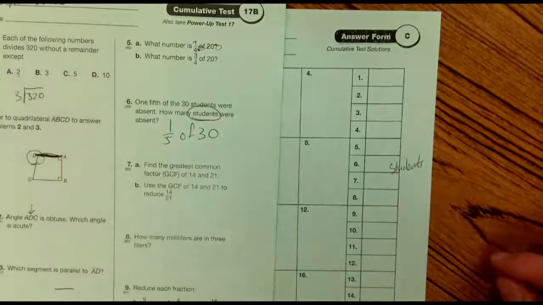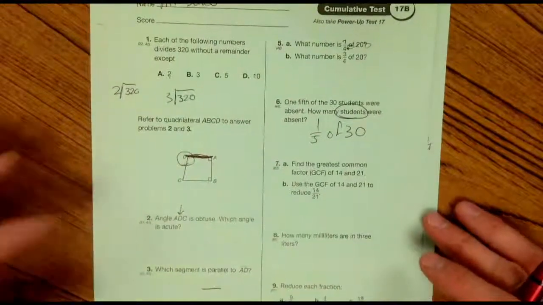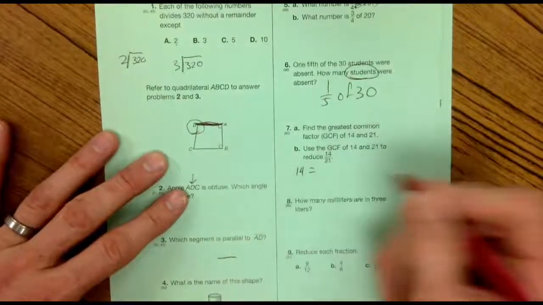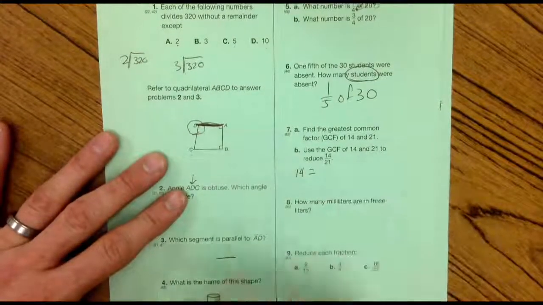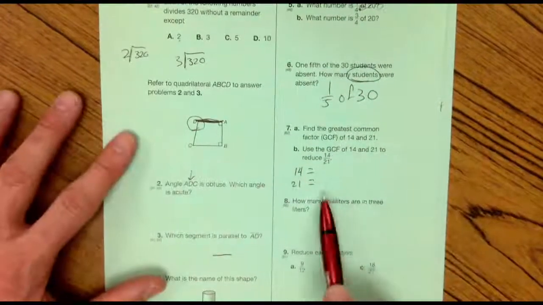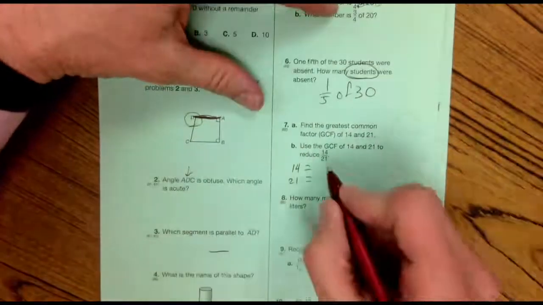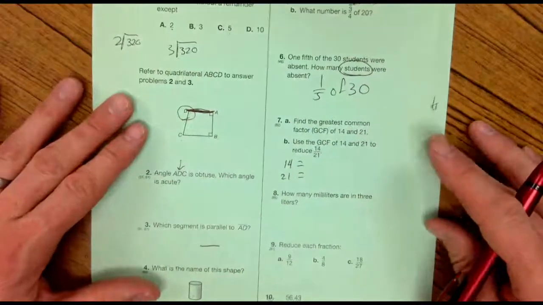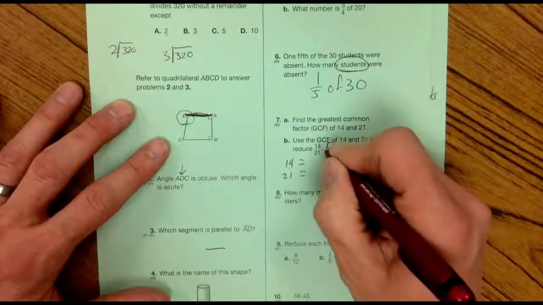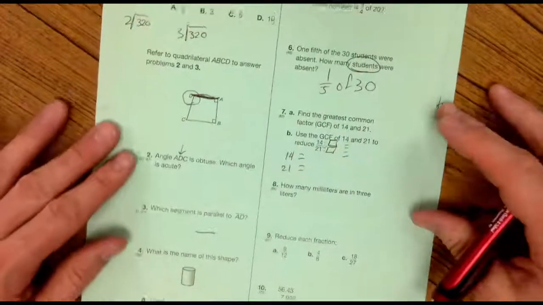Yes. Number 7. It says find the greatest common factor, the GCF, of 14 and 21. Remember, you're going to go 14 equals, and then you're going to write all the numbers multiplied together that equal 14, and 21 equals all the numbers that are multiplied together that equal 21. And then when you find the GCF, you're going to actually, in part B, reduce this. Remember, whatever I do to the bottom, I need to do to the top. Then you get your fraction in lowest terms.